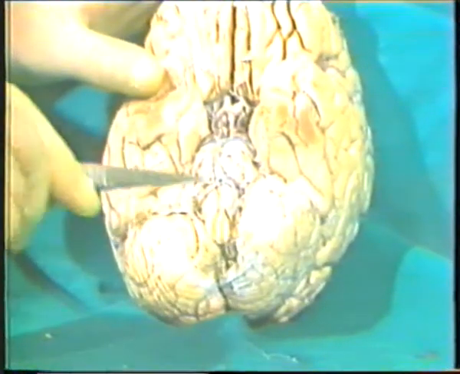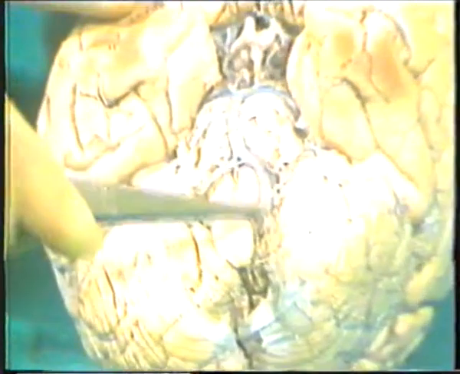This is the fourth part of the vertebral artery. The two arteries unite together at the lower border of the pons to form the basilar artery. Each artery ascends on the anterolateral aspect of the medulla oblongata, close to the rootlets of origin of the hypoglossal nerve.